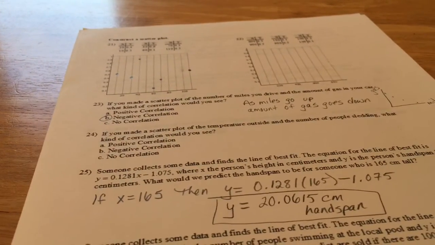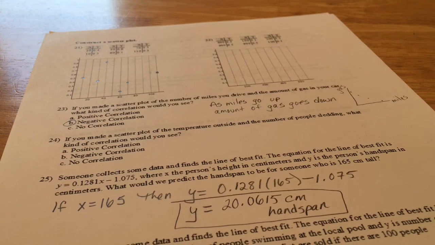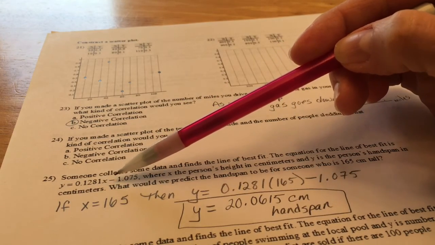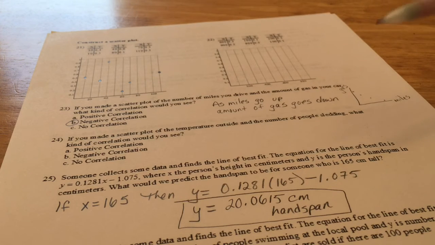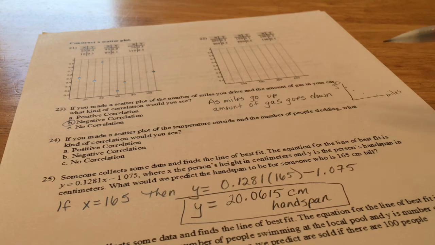Okay, 25. Someone collects some data and finds the line of best fit. The equation for the line of best fit is given: y equals 0.1281x minus 1.075, where x is the person's height in centimeters and y is the person's hand span in centimeters. I'm assuming they mean like wingspan if you held your arms out. What would we predict the hand span to be for someone who is 165 centimeters tall? So they're giving me their height and they want me to predict their hand span using this line of best fit.